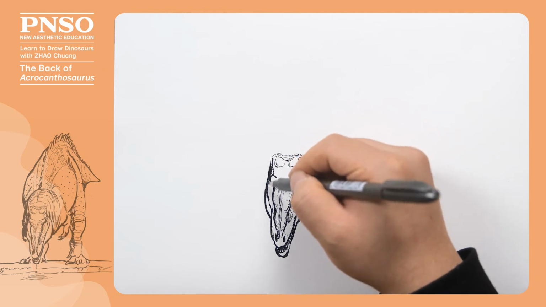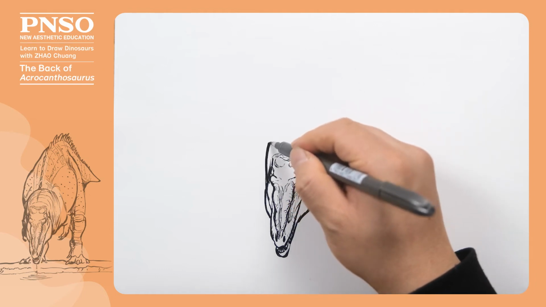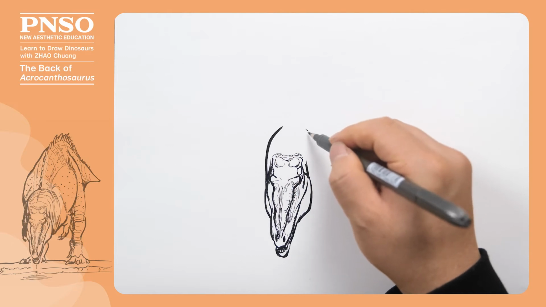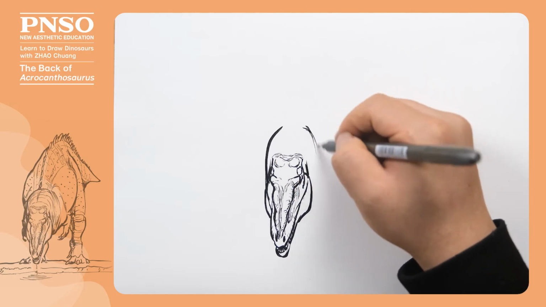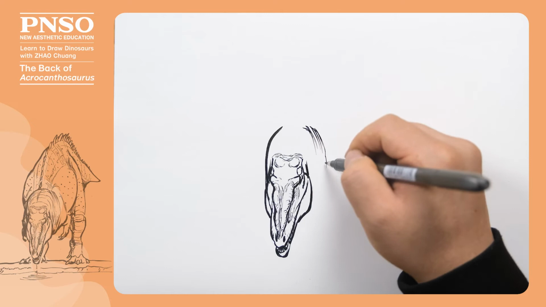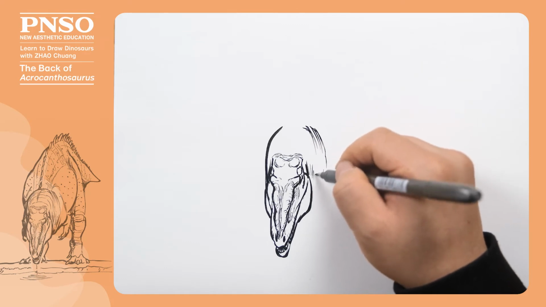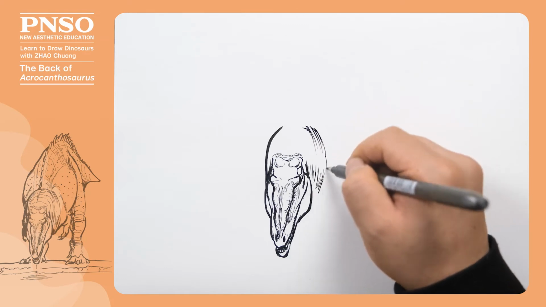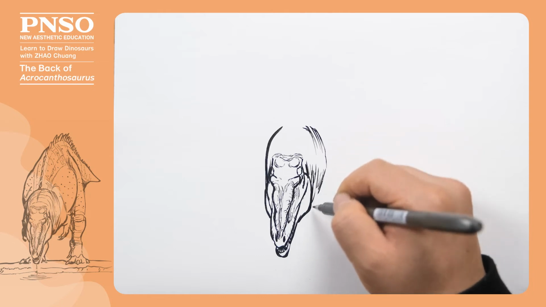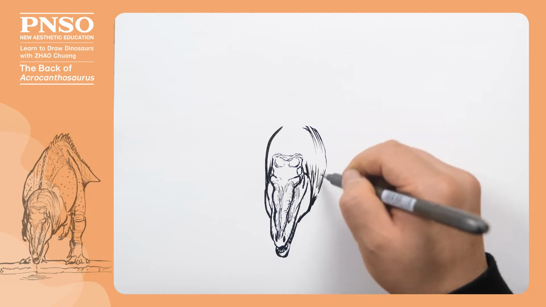Then let's draw its thick neck, on both sides of which were sturdy muscles.